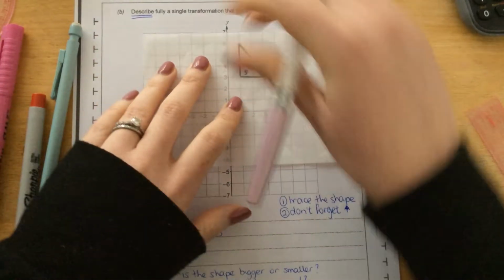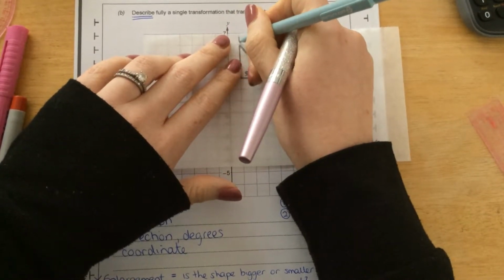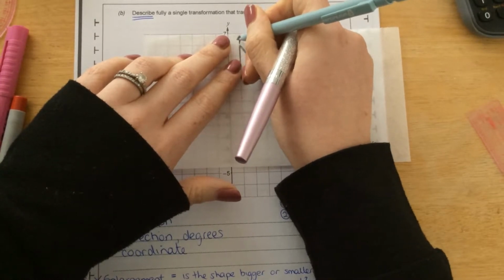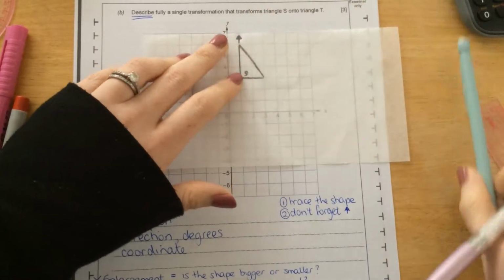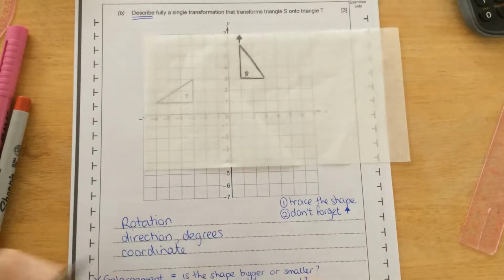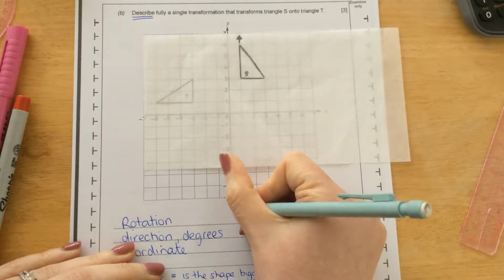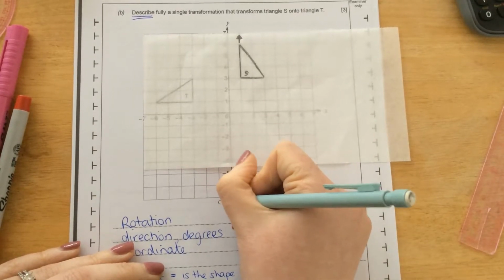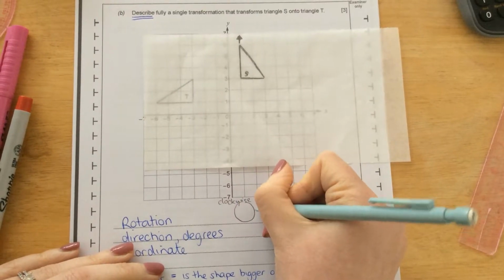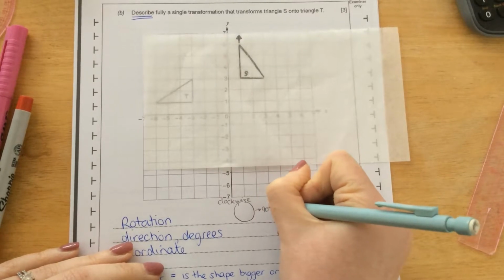So the arrow on here tells me which way the shape was facing up. Now, if I turn it clockwise, the arrow would be facing here at 90 degrees.